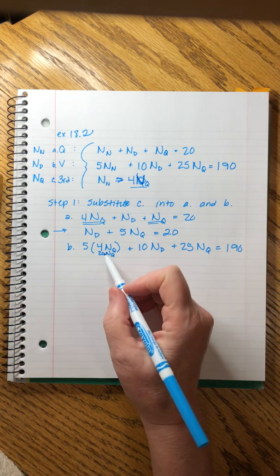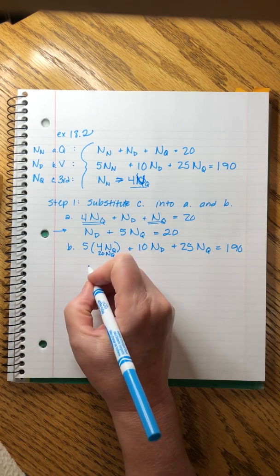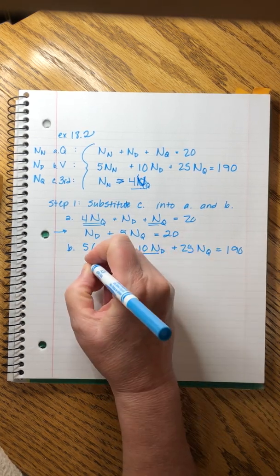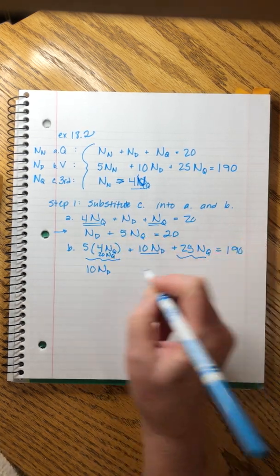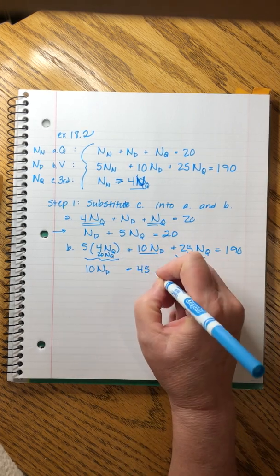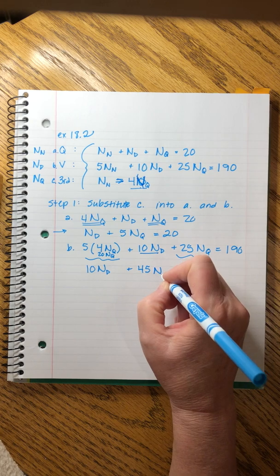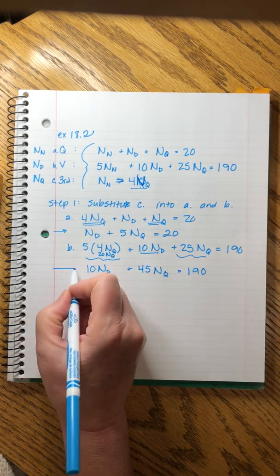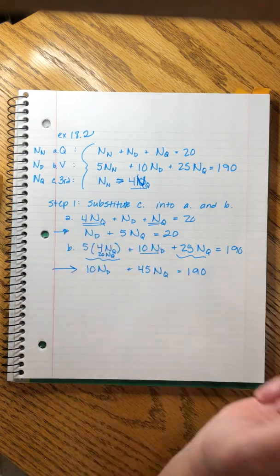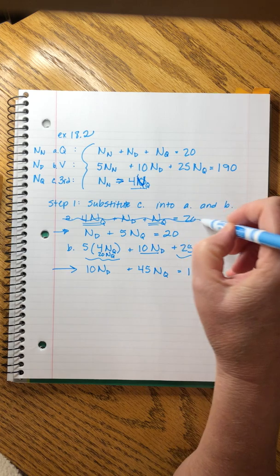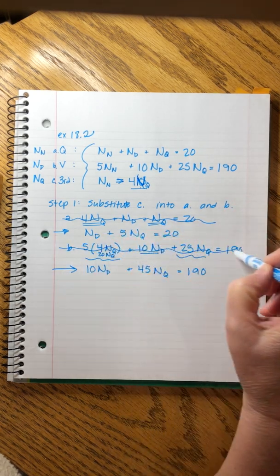When we clean that up, we'll have 10 times the number of dimes. And then we'll put these two together. That's 20, that's 25, so we say plus 45 times the number of quarters equals 190. Okay, so now, just to help me see it more clearly, I'm just going to put a light squiggle through these so I don't get confused with what I'm looking at.